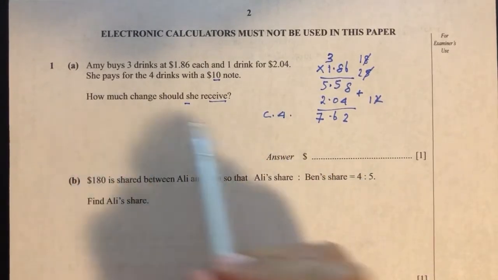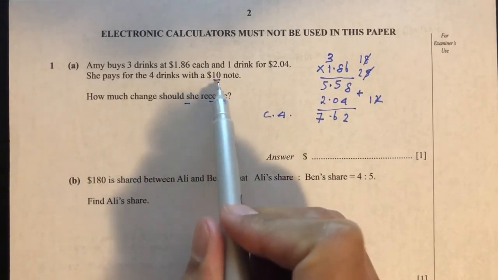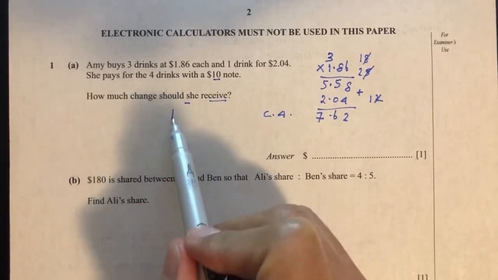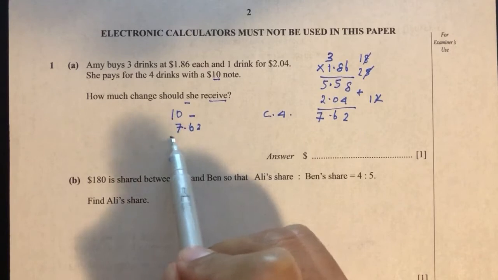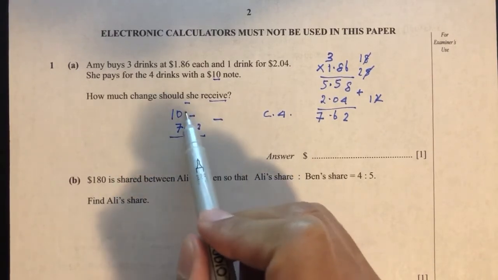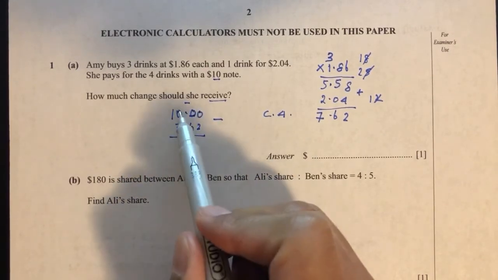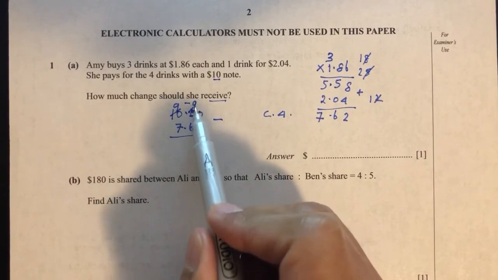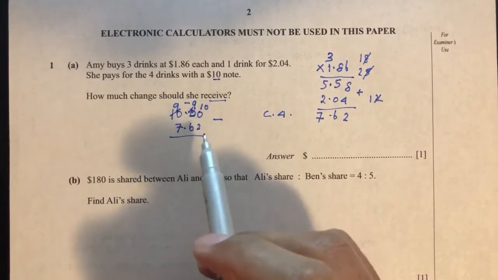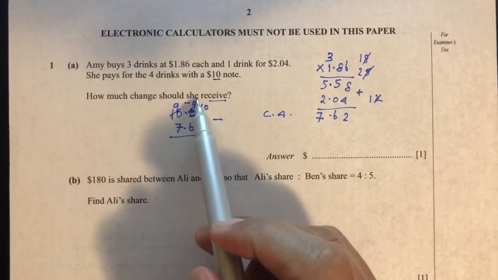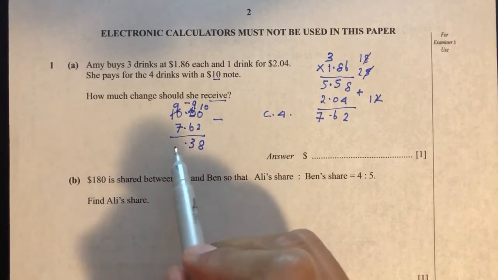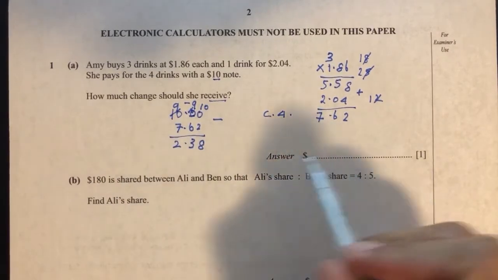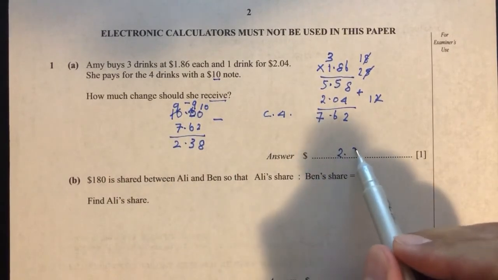Now find the change she would receive if she pays with a $10 note. So we have to do 10 minus 7.62. So here we have 0, 0. So 9, 10, 9, 10. 10 minus 2 is 8. 9 minus 6 will be 3. And 9 minus 7 will be 2. So the change she will receive will be $2.38.